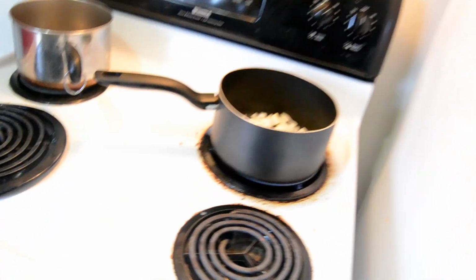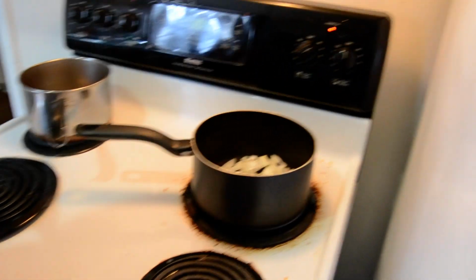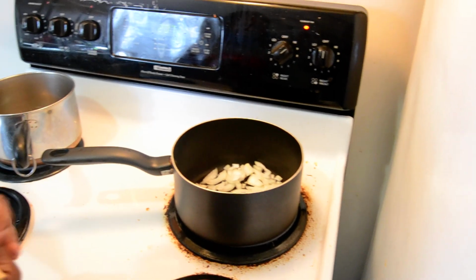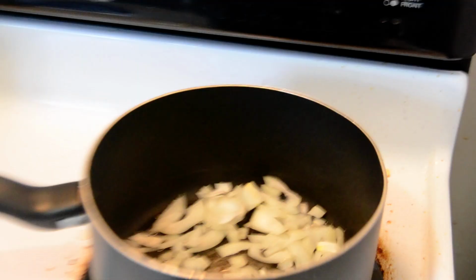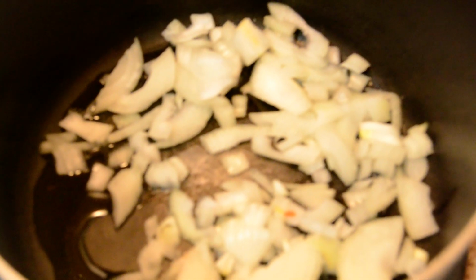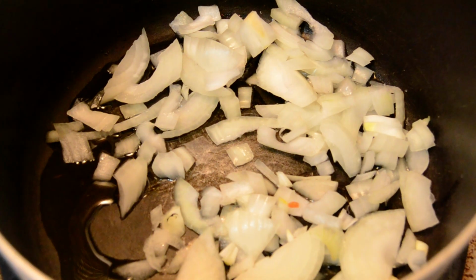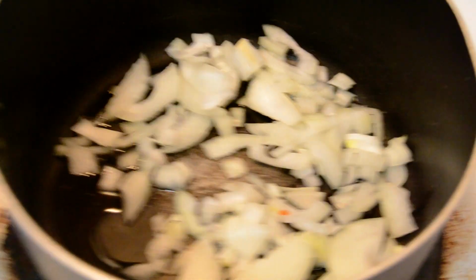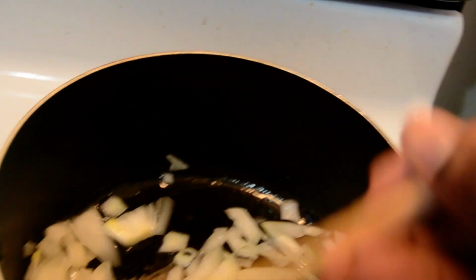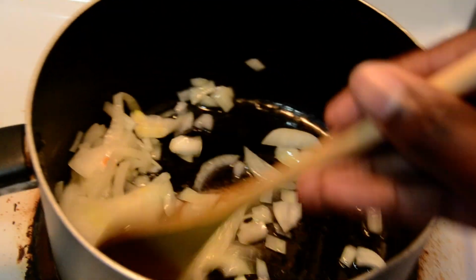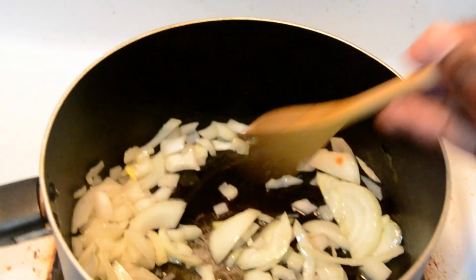Good. So we'll give it a while. Nothing? Not yet. Not boiling? Not yet. You know, when my mom taught me how to cook, she said that the oil has to mix with the onions. Like that.